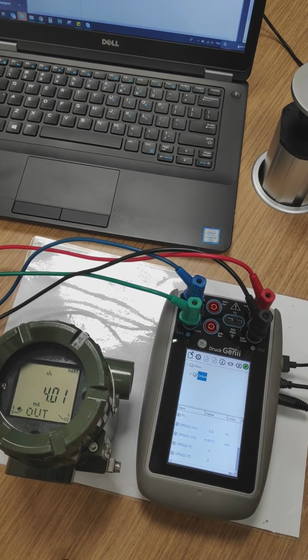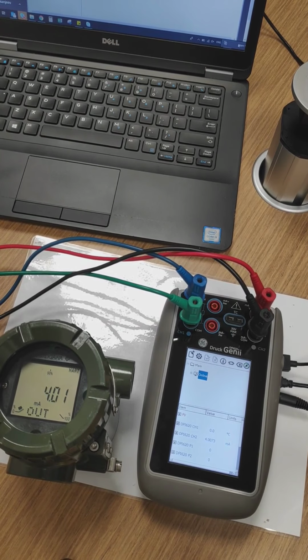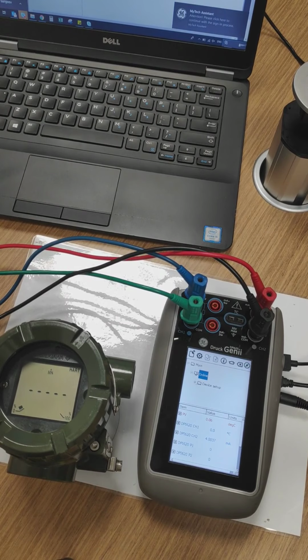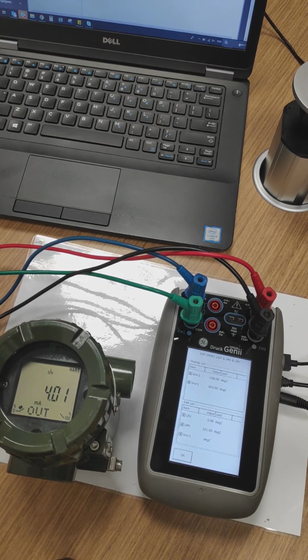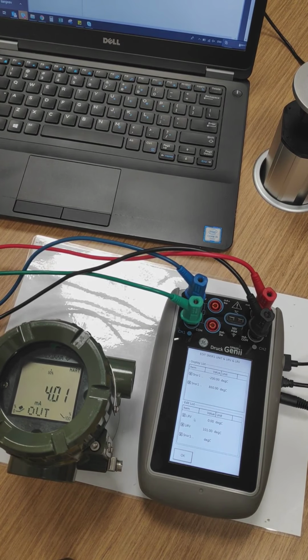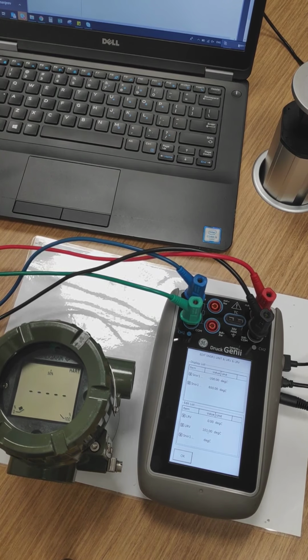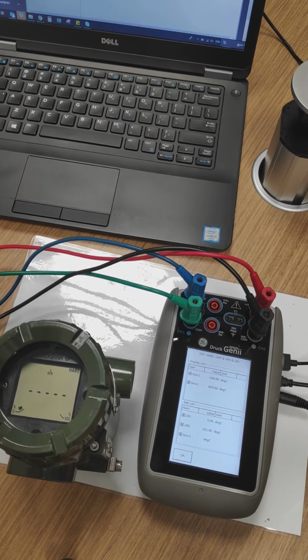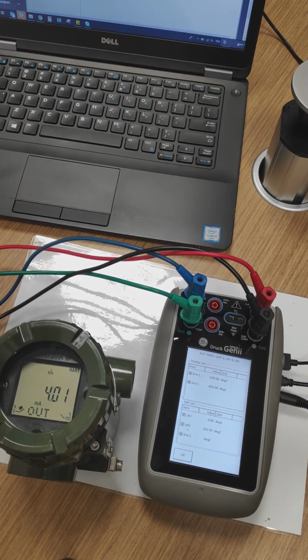So let's take a look at how we can adjust that in the device setup, basic setup. Let's take a look at the range values. As we can see, the error is at the full scale. So someone has adjusted it to be at 101 degrees Celsius instead of 100, and this might be the cause of the error. So these are human errors which might happen.